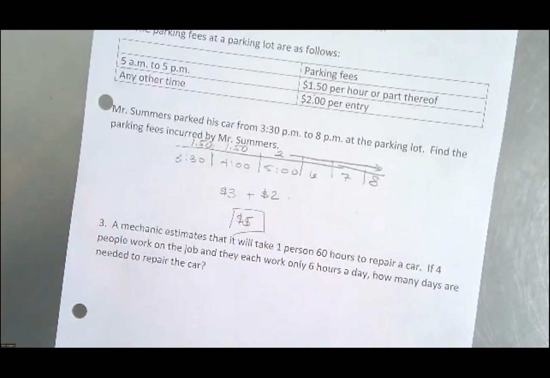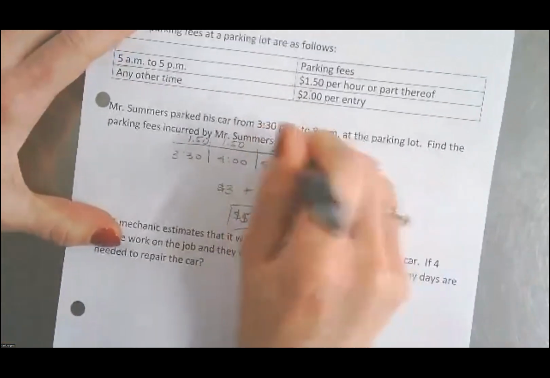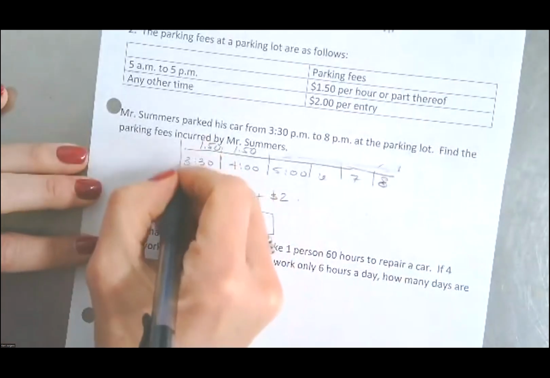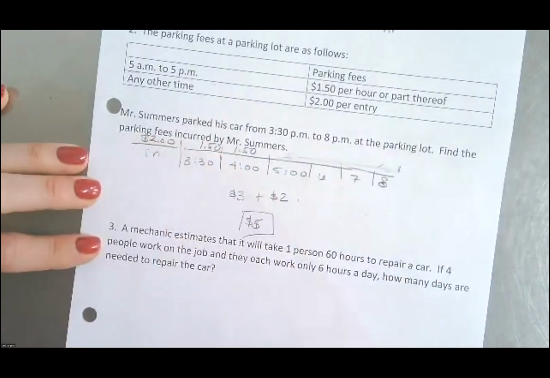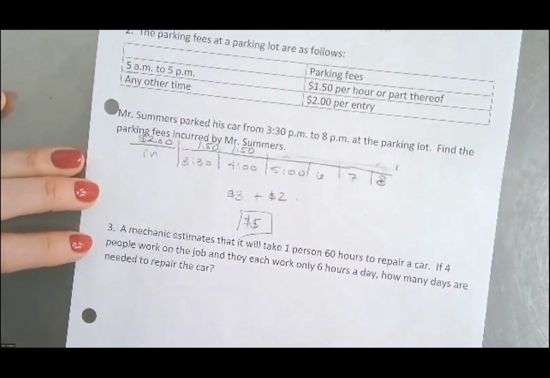Okay, per entry means, okay. All right. Per entry means it's a one-time fee. You don't keep paying. All right. So what this person did, I think my chart's a little bit misleading because here's how this actually would look. When Mr. Summers goes into the parking lot, he's going to pay $2 no matter what time he goes in. That's his entry fee. He has to pay that. So if he were to go in and leave a minute later, he would still pay that $2.